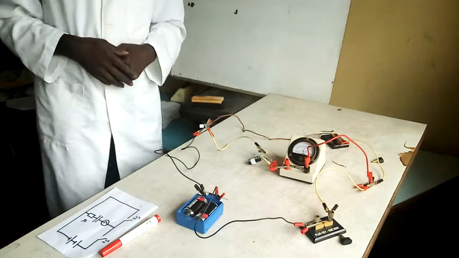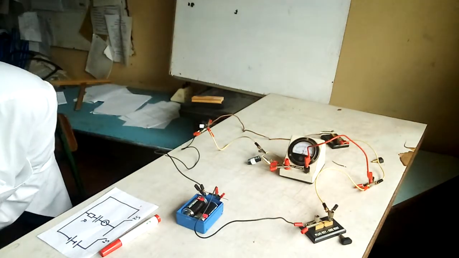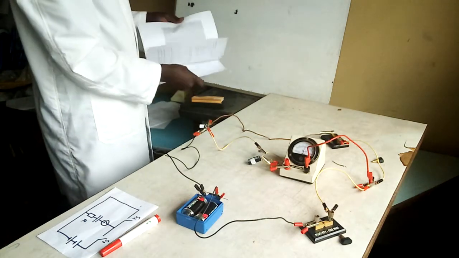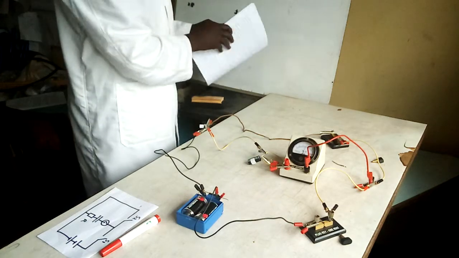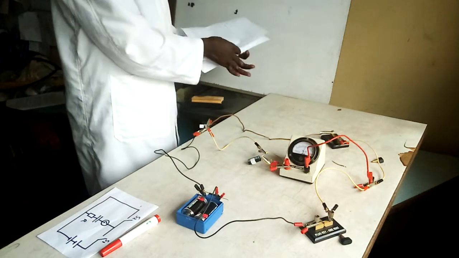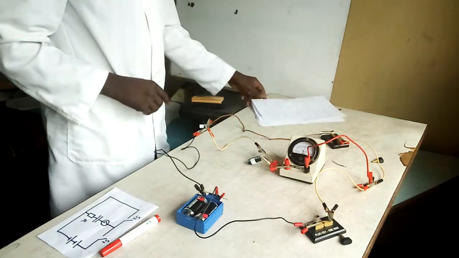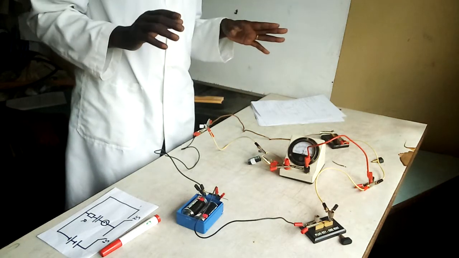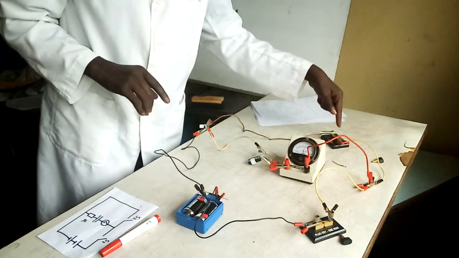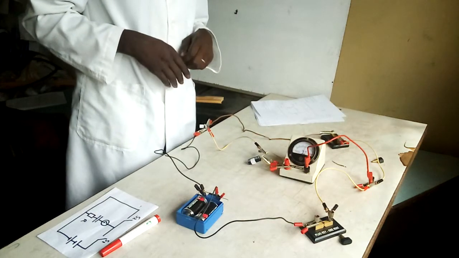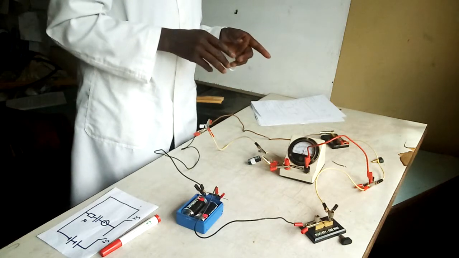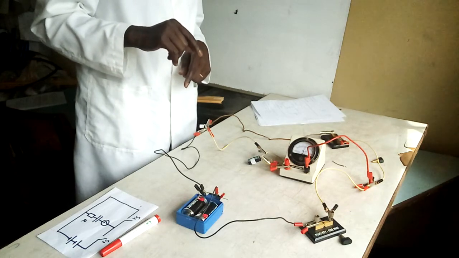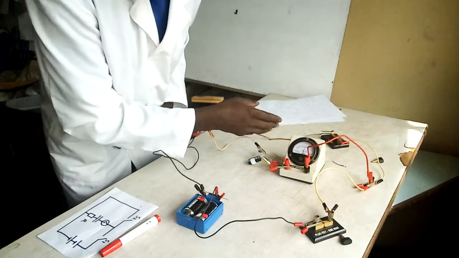I read now the question. For example, let me get a question here. What was the question? What were we required to do? We were required to close key S1 while S2 is open. So I'm going to close S1, but S2 is open. I want to close S1 while S2 is open and describe the behavior of the pointer of the galvo. I'm going to see what happens.